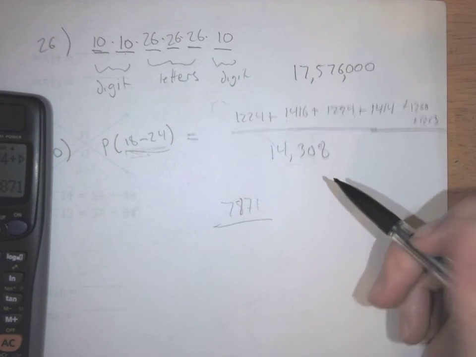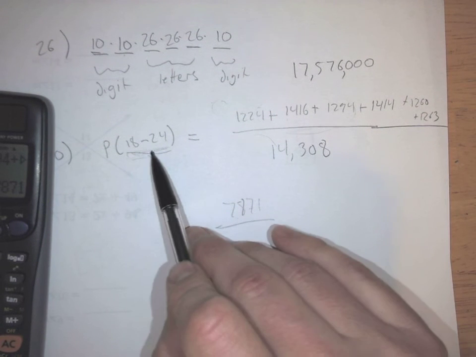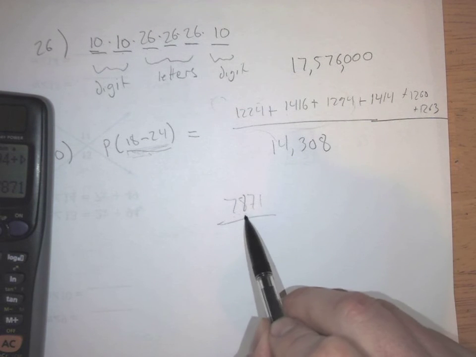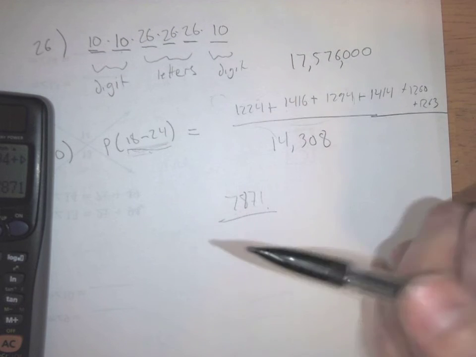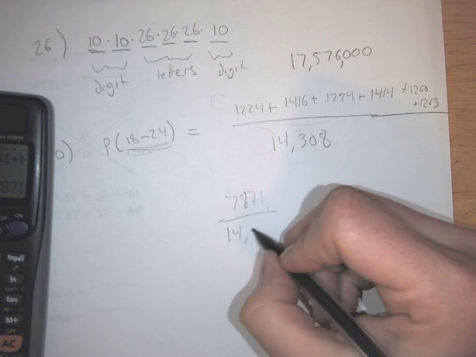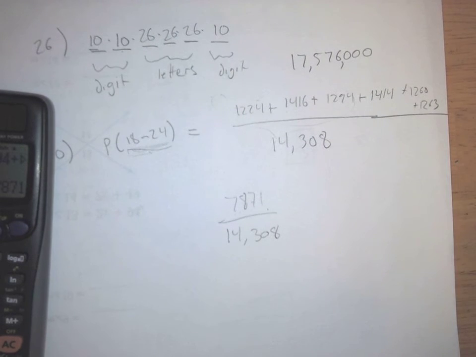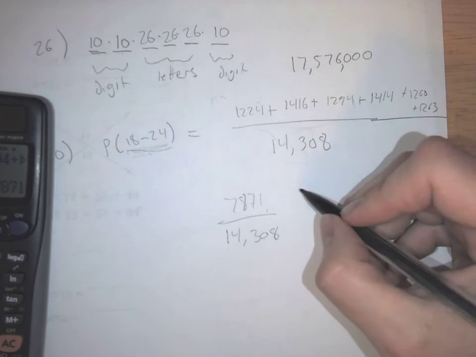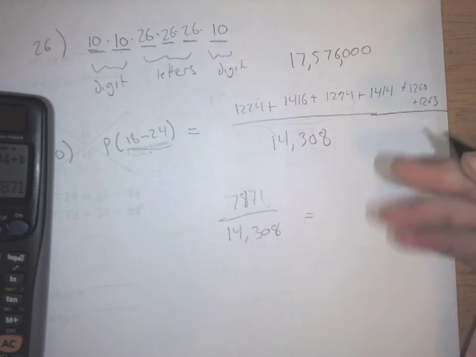But we don't have to worry about that, like I said. So this is how many students are in this age range. If I'm picking a random college student, I could pick any one of those 7,871,000 students, and that would work. Okay, now on the bottom, this is the total in thousands again. So there's 14,308,000. But again, since this is in thousands and this is in thousands, when we divide, those units will cancel, and we're just going to end up with a percent anyway.